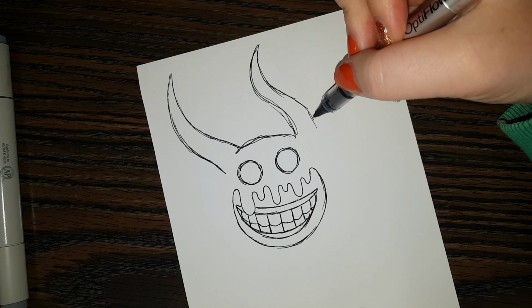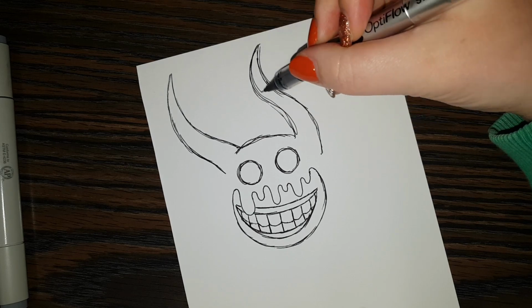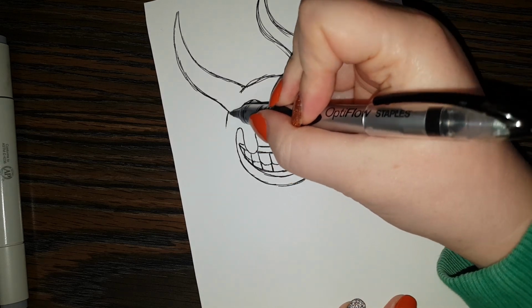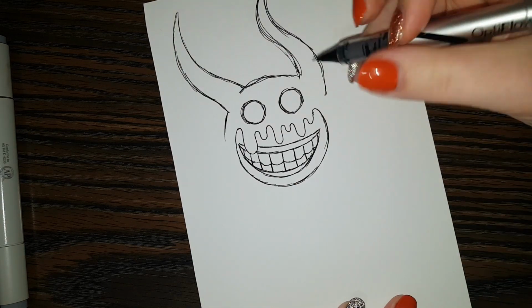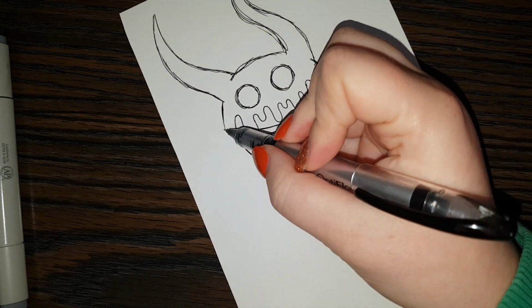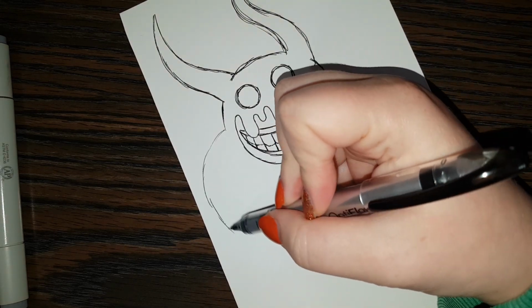And these don't have to be exactly like what I'm doing. They can be maybe going in a different direction. It's up to you. So I'm gonna come on down a little bit with a rounded shape. Same on this side too. And I'm gonna go this way.